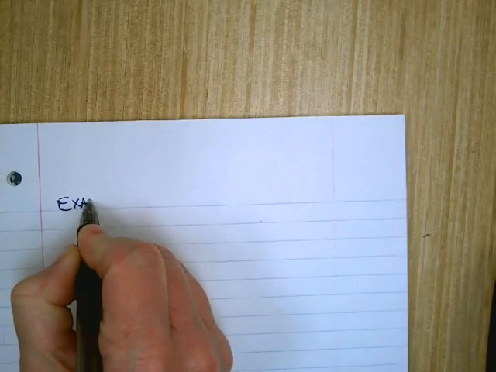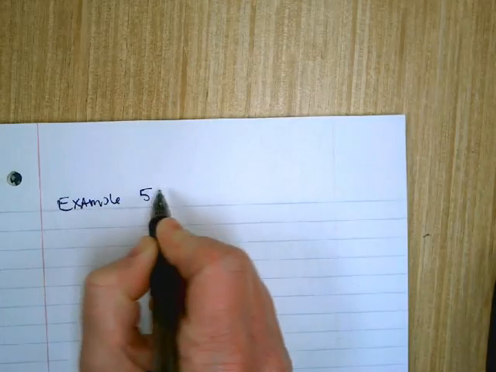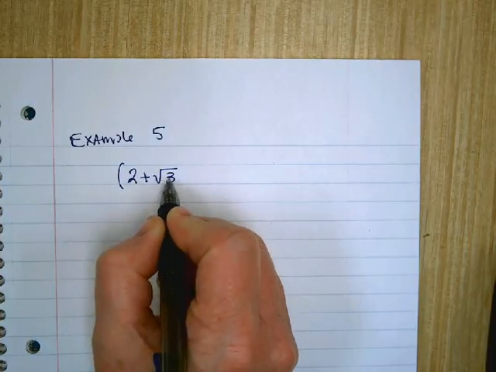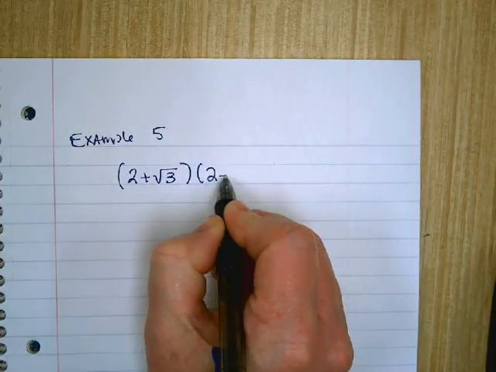Example 5. 2 plus the square root of 3 times 2 minus the square root of 3.